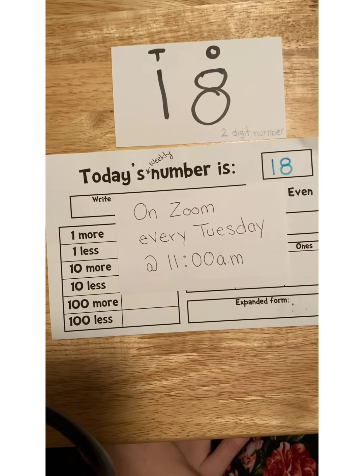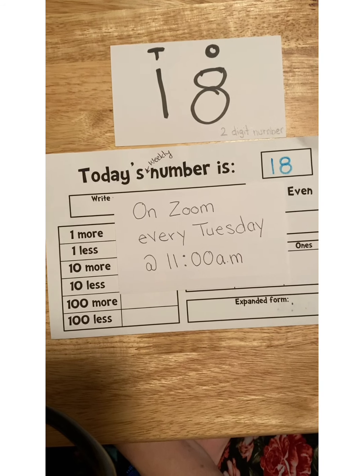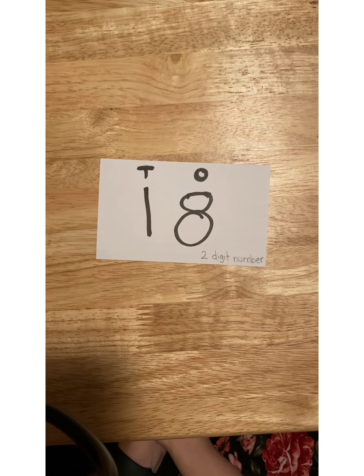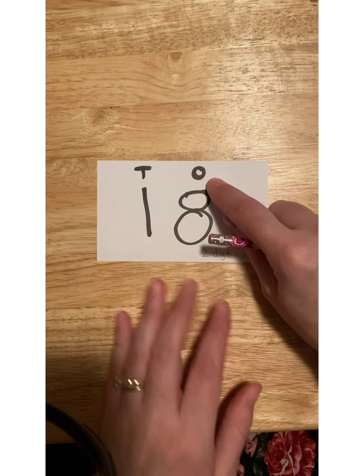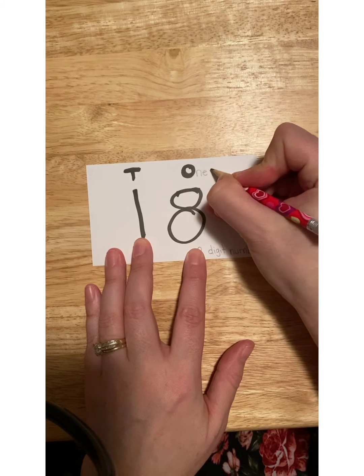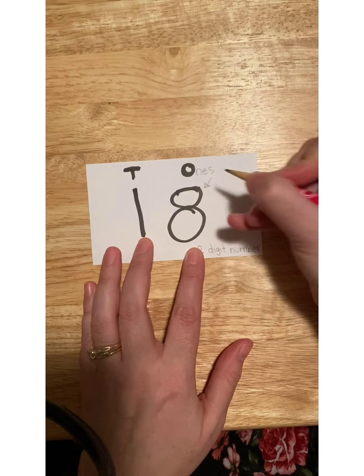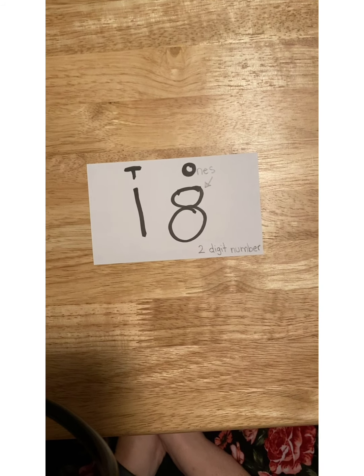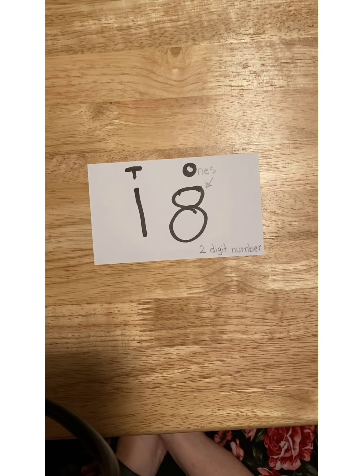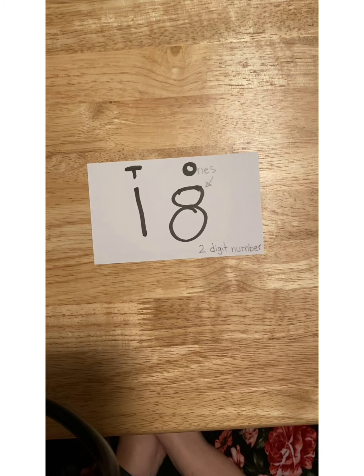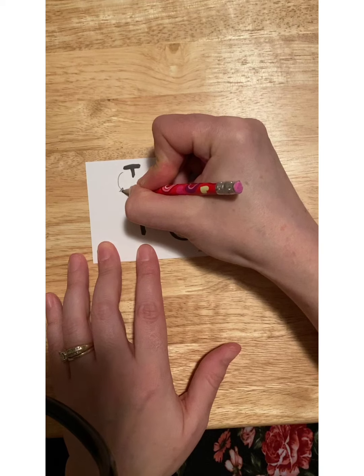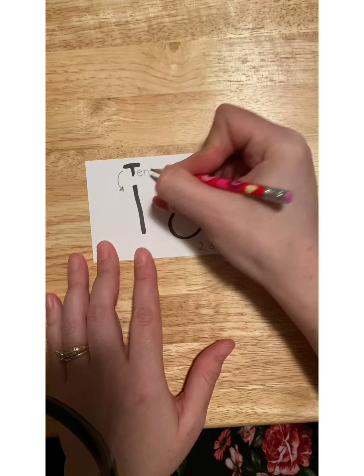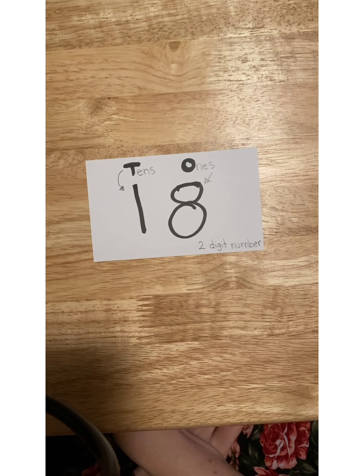What number do you see in the ones place? When you see the number 18, what number do you see in the ones place? Very good. Number 8. This is the ones place. Okay. When you see the number 18, what number do you see in the tens place? Very good. A 1. The 1 is in the tens place. That means there's only one 10.